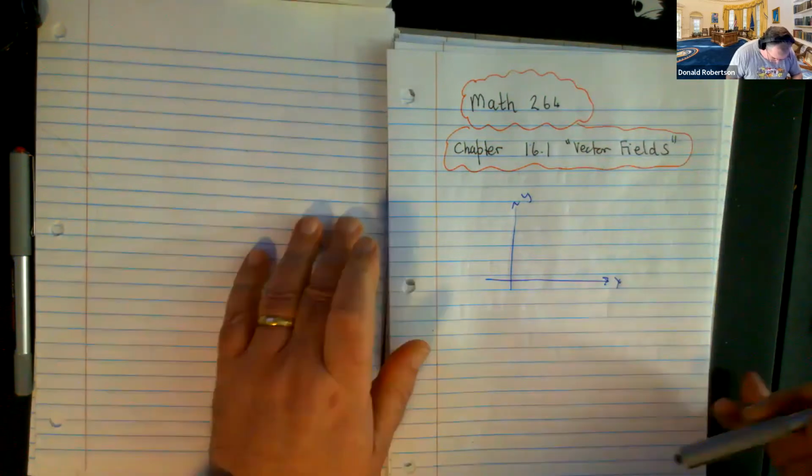Right, we're going to look at what are called vector fields. I'm going to do vector fields in 2 dimensions first, because they're easy to draw. But we're really going to be dealing a lot of the time with 3 dimensions as well.